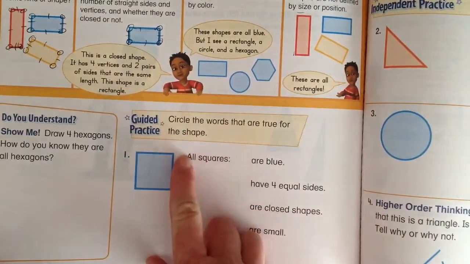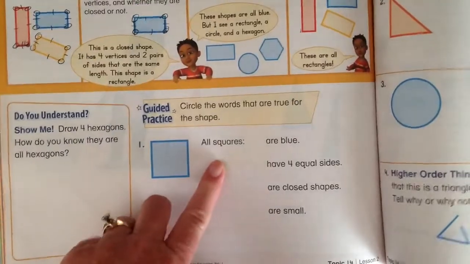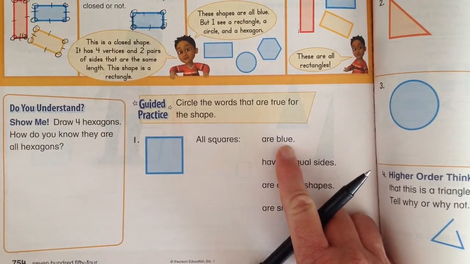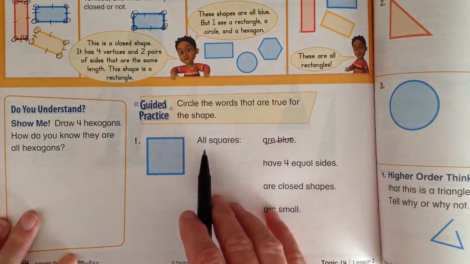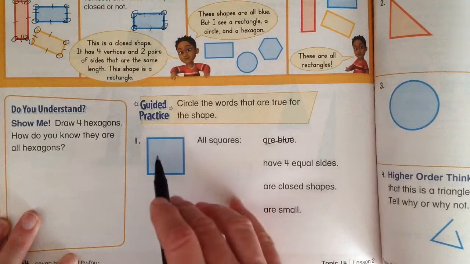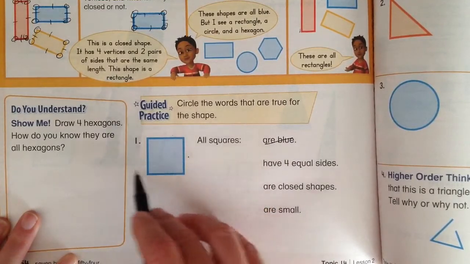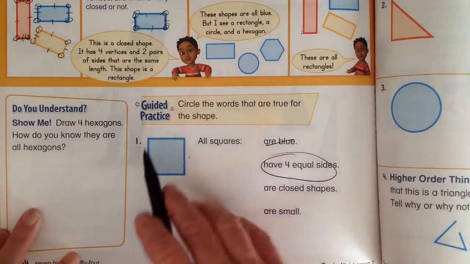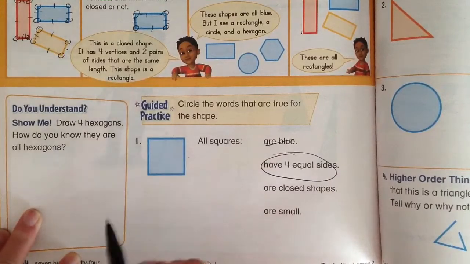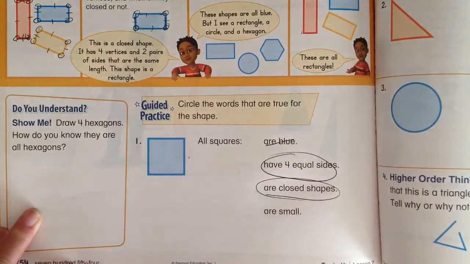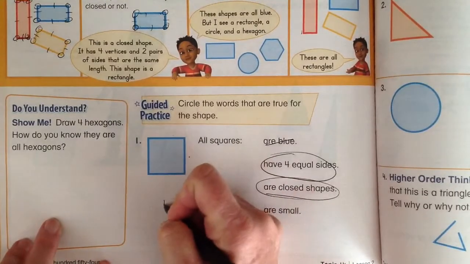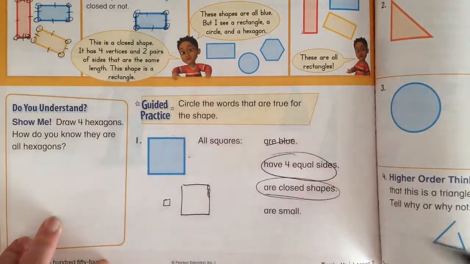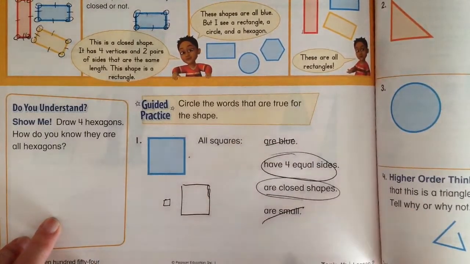All right, it says circle the words that are true for this shape. So all squares. Do all squares have to be blue? Can we have yellow squares? Sure we can. So that one is not true. Do all squares have 4 equal sides? Do they all have to have 1, 2, 3, 4, and all their sides the same? Yes, they must have that. Are they all closed? Well, can you see an animal getting out of here? No, they are all closed. Are they all small? Well, I could have a square that looks like this. I could have a square that looks like this, right? So they could be any size. So the size doesn't matter.